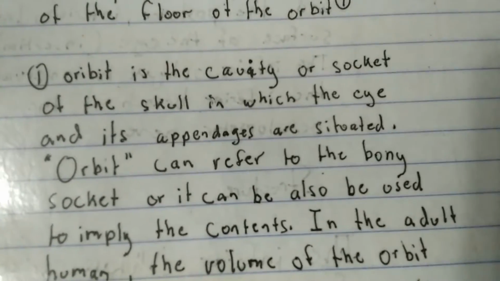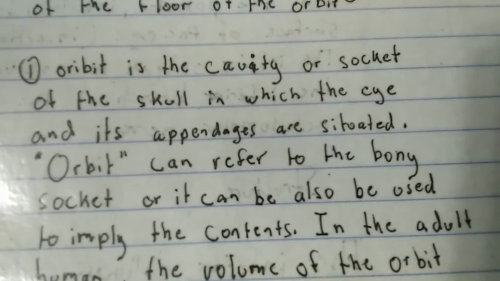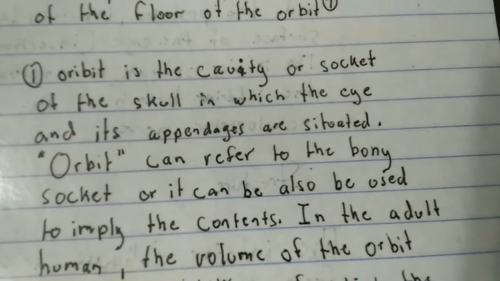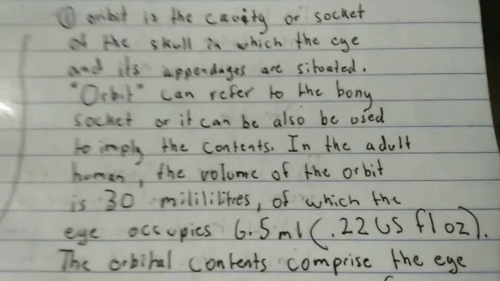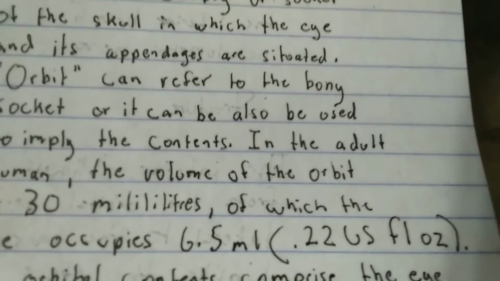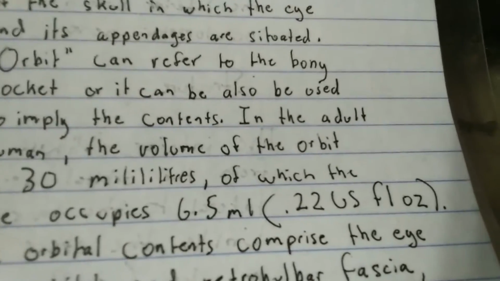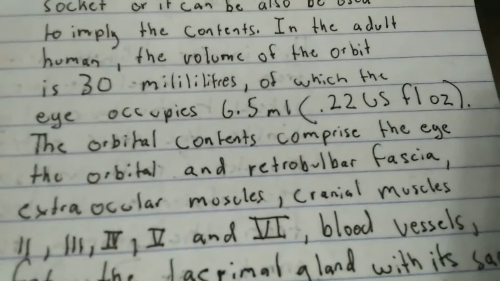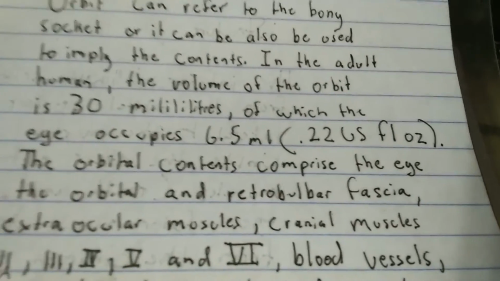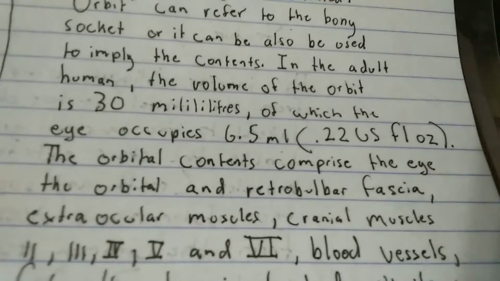The orbit is the cavity or socket of the skull in which the eye and its appendages are situated. Orbit can refer to the bony socket, or it can also be used to imply the contents. In the adult human, the volume of the orbit is 30 milliliters, of which the eye occupies 6.5 milliliters, or 0.22 U.S. fluid ounces. The orbital contents comprise the eye, the orbital and retrobulbar fascia, which is like skin.